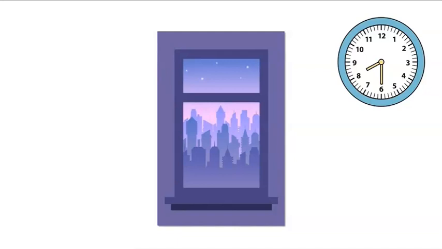Early the next morning, you stretch and yawn and glance out the window. You don't see the moon at all. The moon must have set while you were asleep.